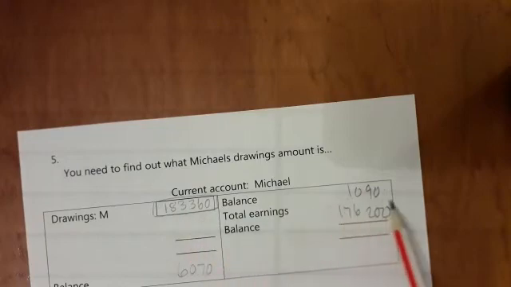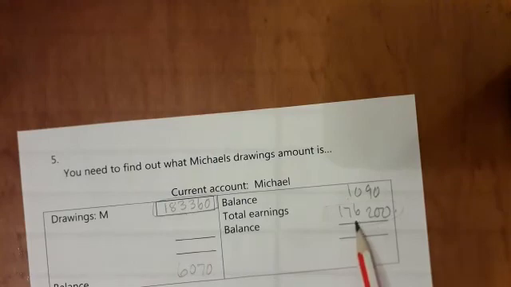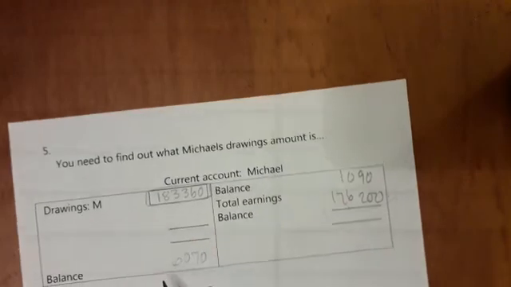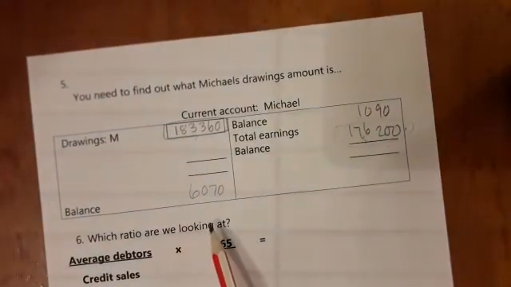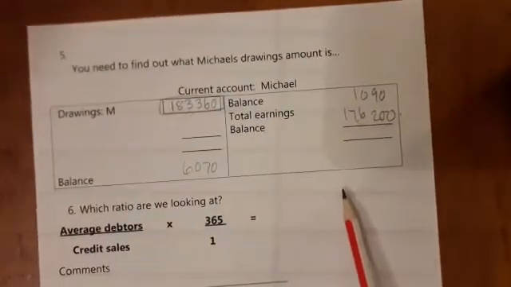Okay. So although the drawings of Michael, the 183,360, is not much more than of Hanno, the thing is that his total earnings was 176,200. And he withdrew much more. It's far more than the 176,200. Look at that. This is the amount allocated to him. That is what he withdrew. So yes, Hanno is definitely going to feel unhappy. So this is what you need to do. That's your tool to find this out.